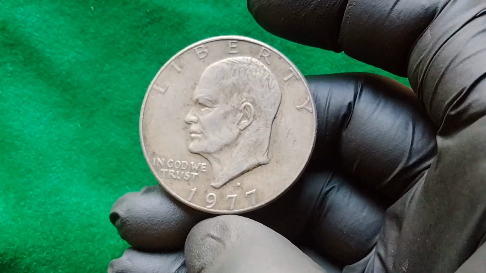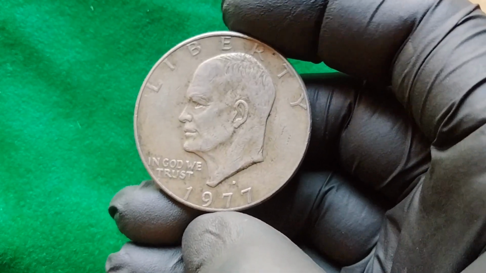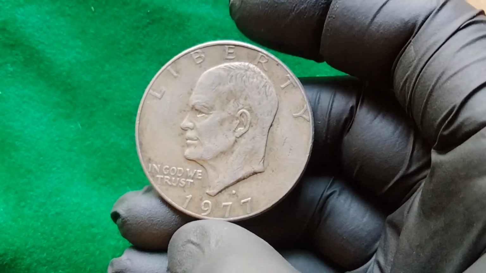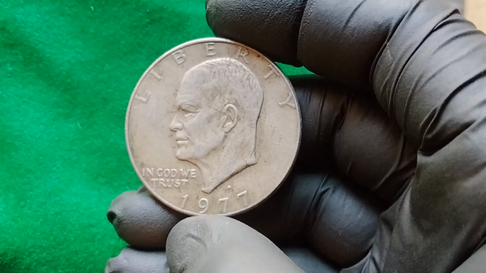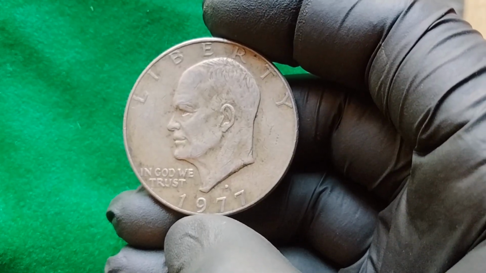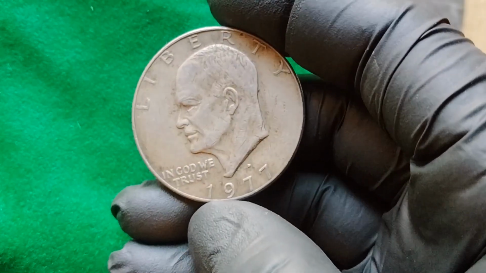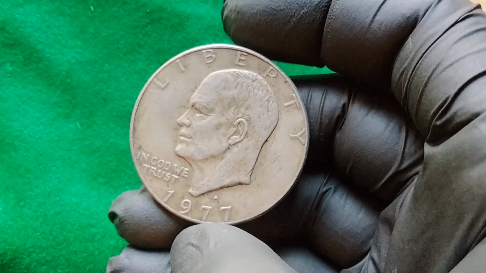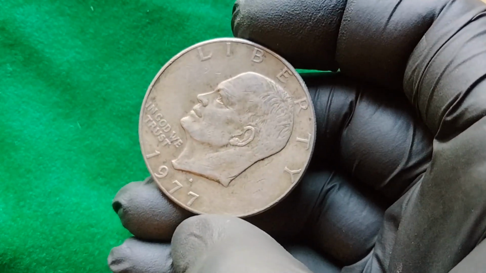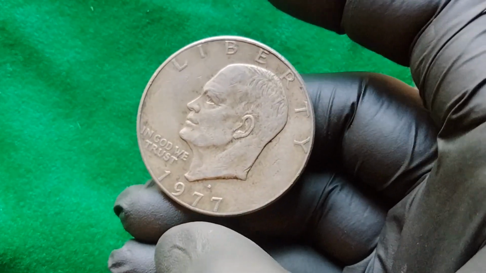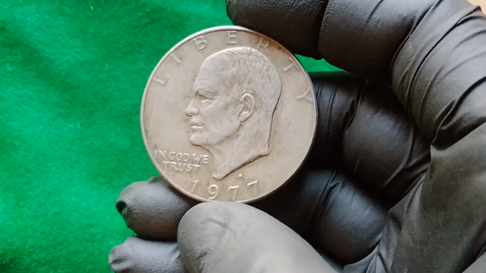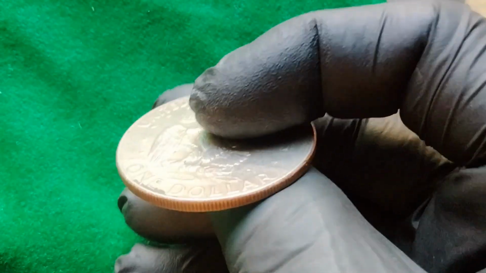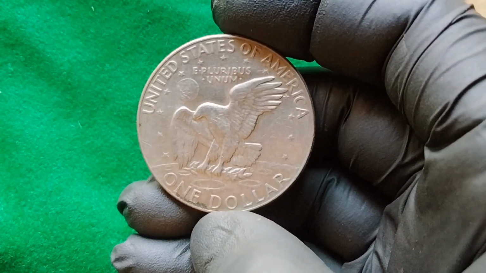Historically, the Eisenhower Dollar series also reflects an important time in American history when the nation wanted to honor both a respected president and the achievements of the space age. By placing Eisenhower's portrait on the coin and combining it with a design inspired by the Apollo 11 mission, the United States Mint created a coin that represents both political leadership and scientific progress.